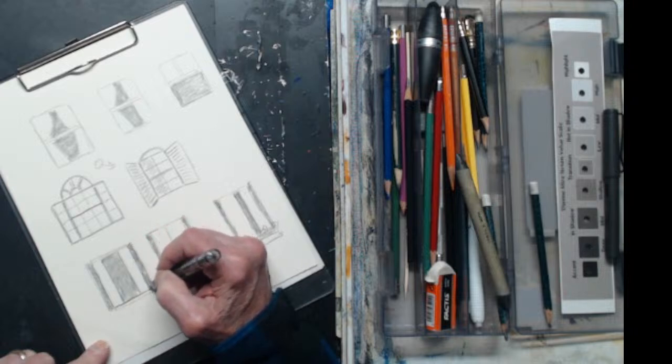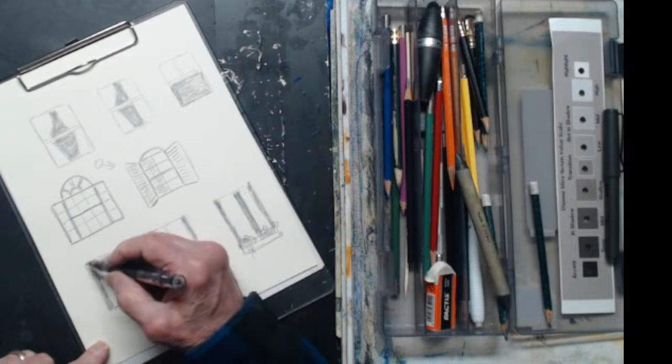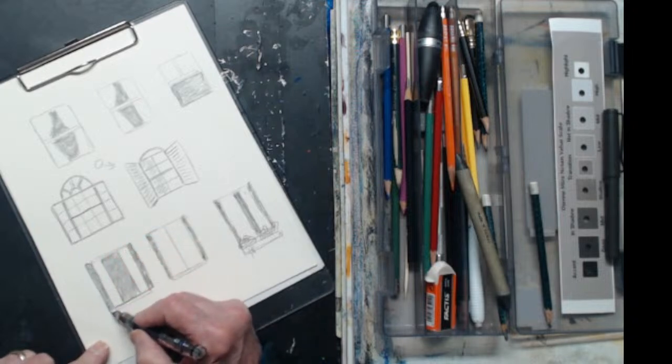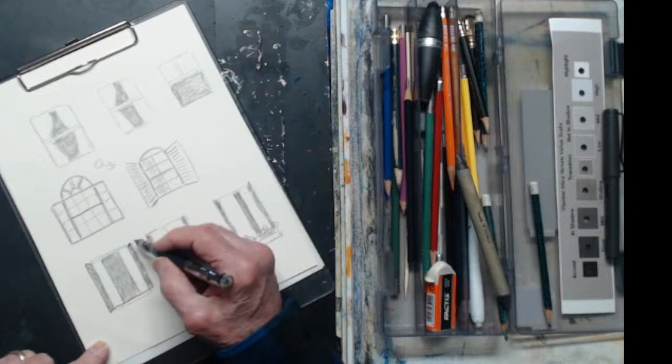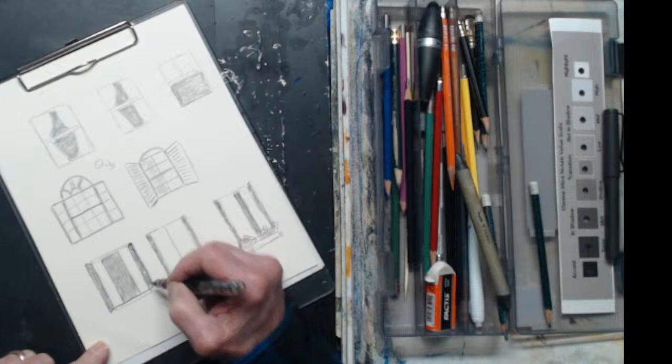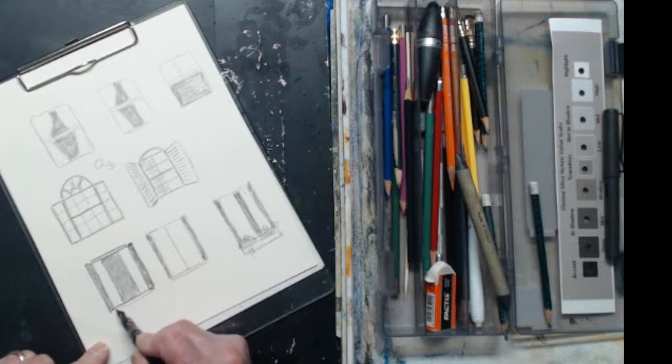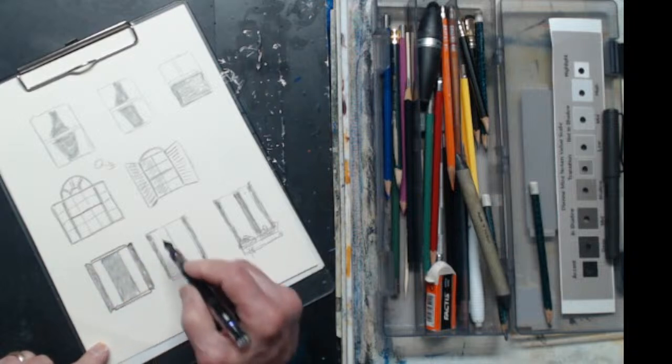These are curtains I have on this one. These are decorative awning or shutters, decorative shutters, I'm sorry.